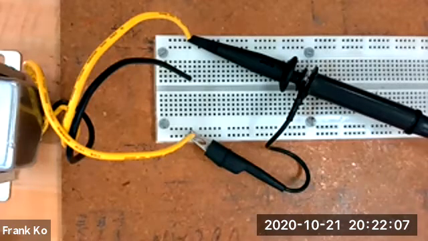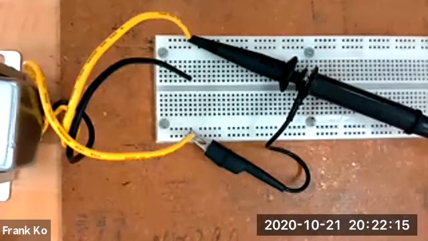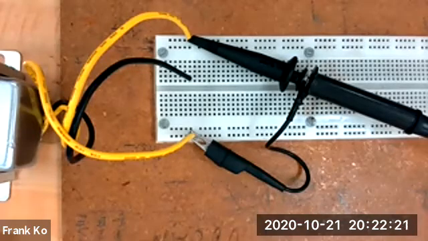Does everybody have a parts kit? Yeah. Oh, that's weird. It's not here. Okay, all right.